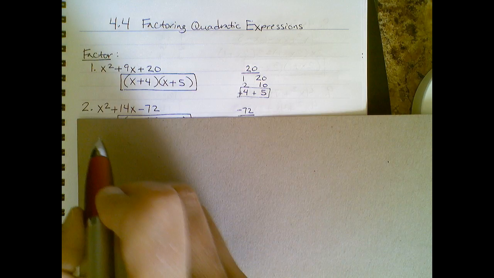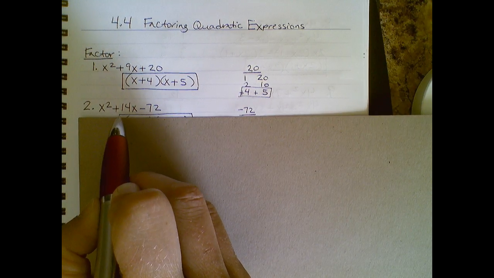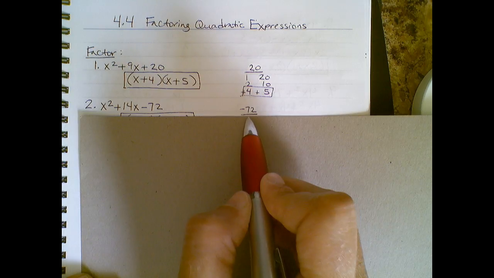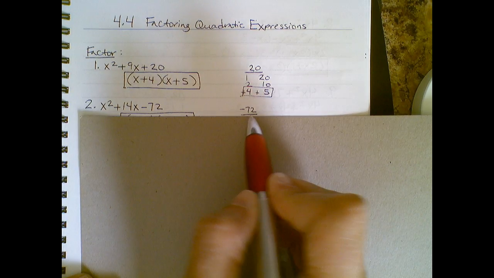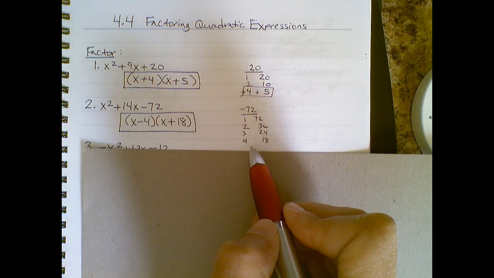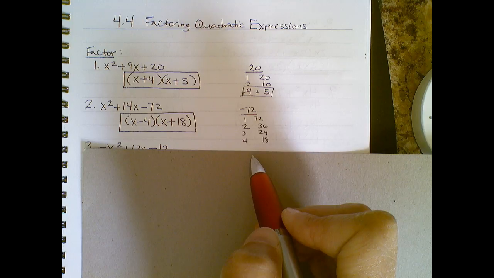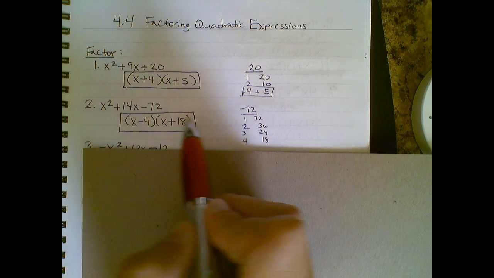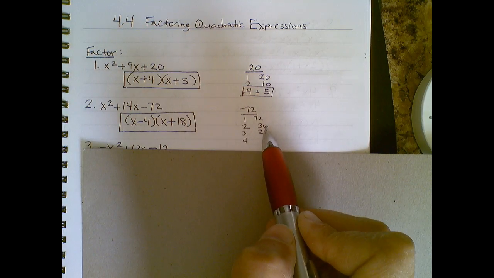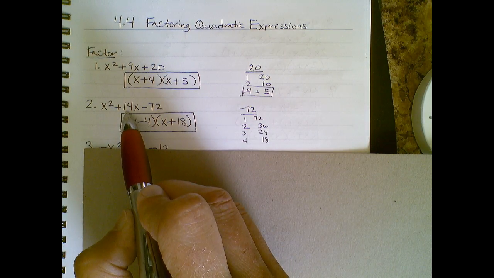Let's try another example. So I have x squared plus 14x minus 72. So take our a times our c, so negative 72. I write down all those combinations that multiply to negative 72, and I can stop once I see a combination that works. So then it needs to multiply to negative 72, so I'm going to have one positive, one negative, and add up to 14.